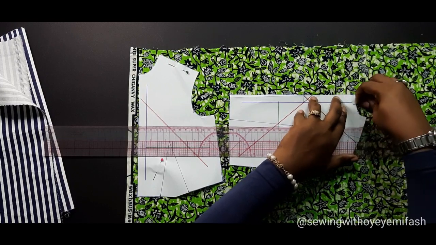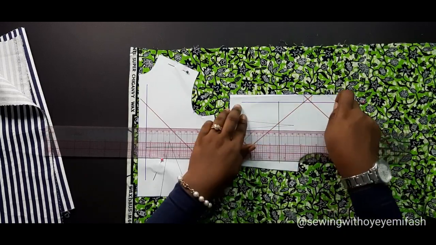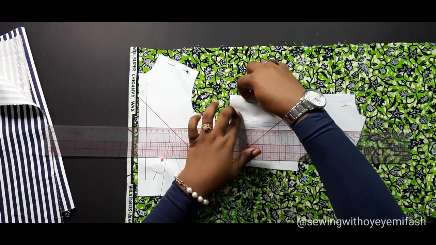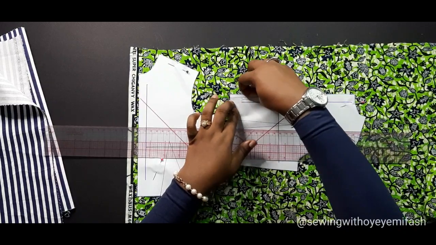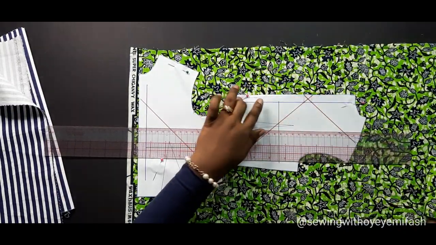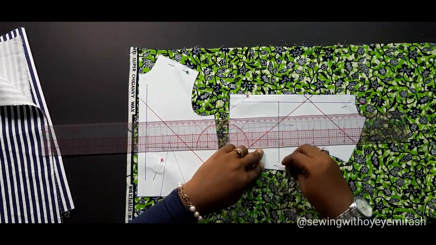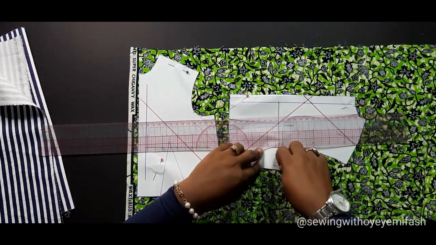So you can either use fabric weight or pattern weight or pins to hold your pattern to fabric, making sure not to move the pattern.